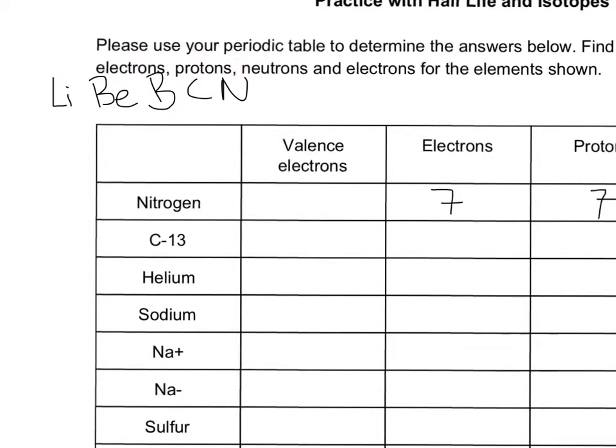Nitrogen will have 5 valence electrons. Valence electrons are the number of electrons that the atom has in its outer shell. Notice how there's two left over. It has 7 electrons, so there's 5 valence electrons. Those 2 are in the inner shell, and if you look at your periodic table, up at the hydrogen and helium, that's where those first 2 are in the inner shell.